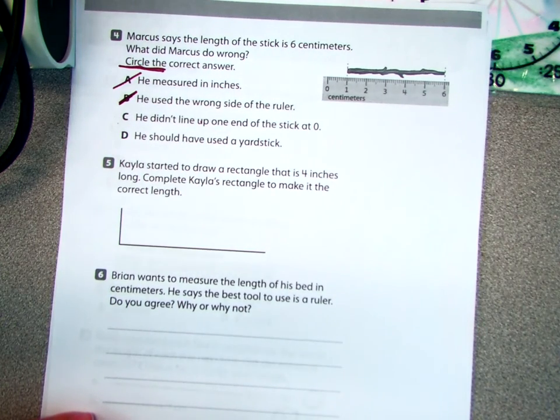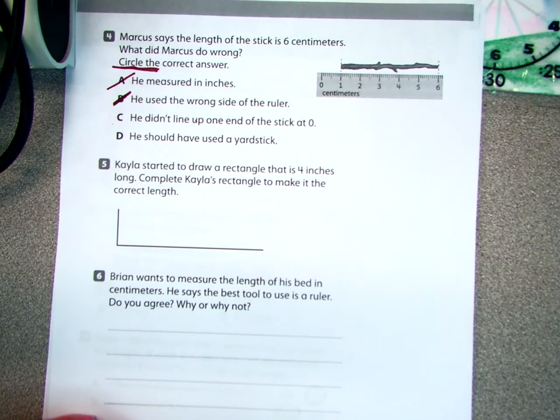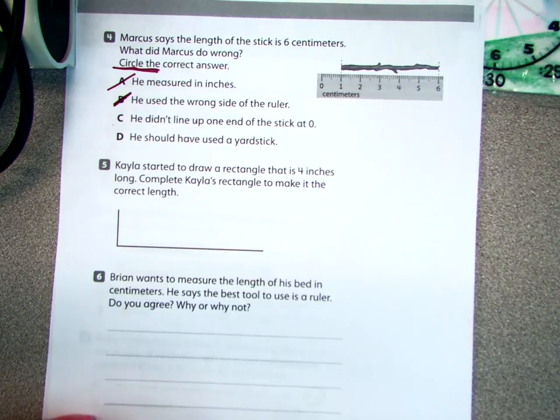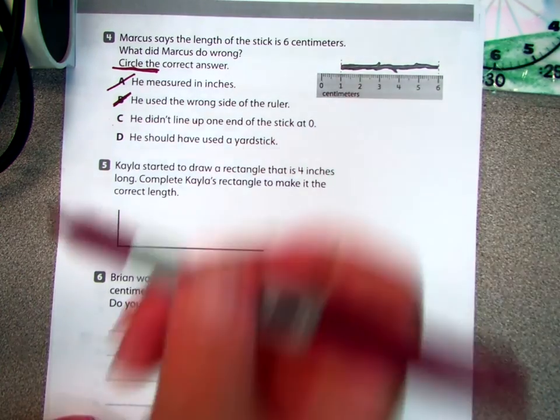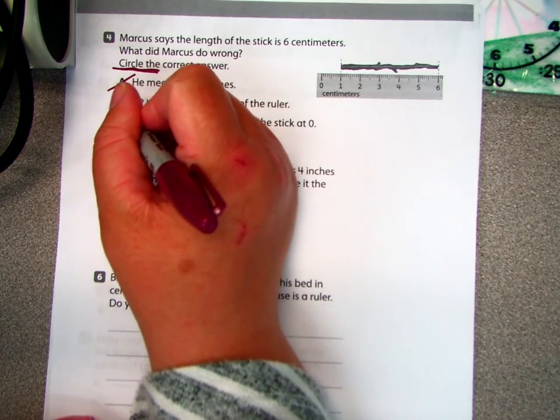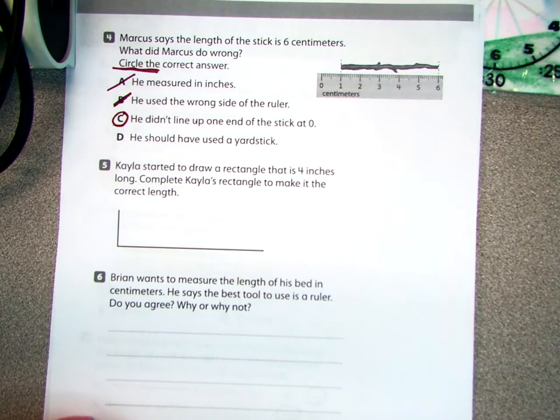C. He didn't line up one end of the stick at 0. Let's look at that picture. Does that match what the picture's showing? Yes, it does. Because he started at 1 instead of at the 0. So this is the correct answer, C.